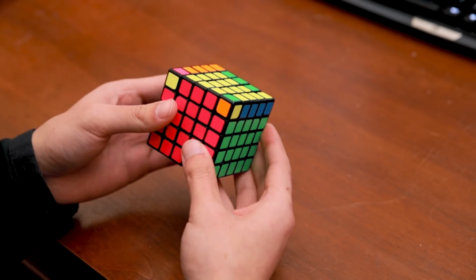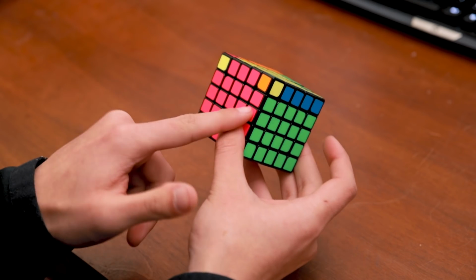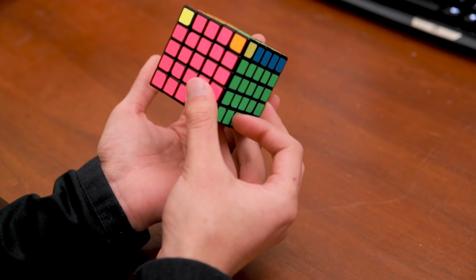So those are just some approaches you can use for last four edges so that you can solve your last four on front and make sure you never have to look at the back.